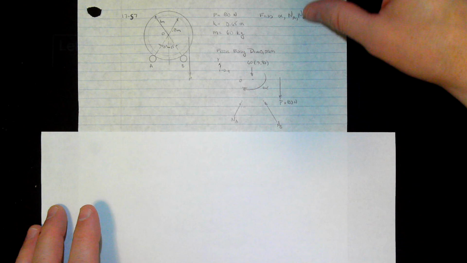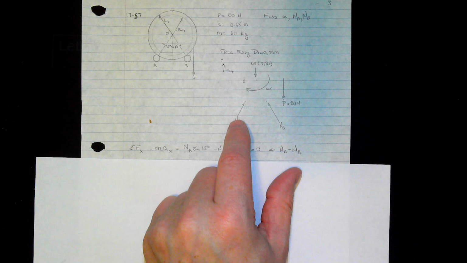There's a tension in the rope, we'll just say, of 80 newtons. And notice we're given a K there. That K, at 0.65 meters, is the radius of gyration. So we're also given mass, so we're inherently given the mass moment of inertia based on those two things.